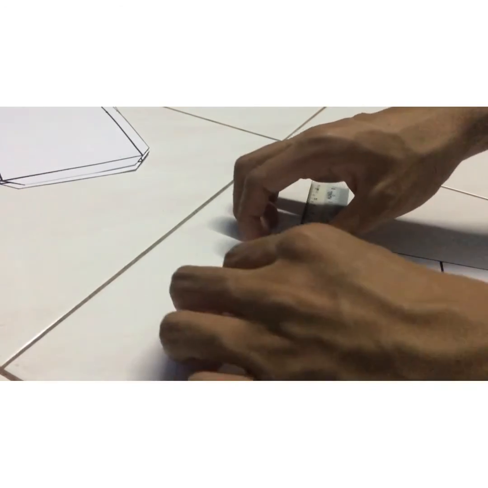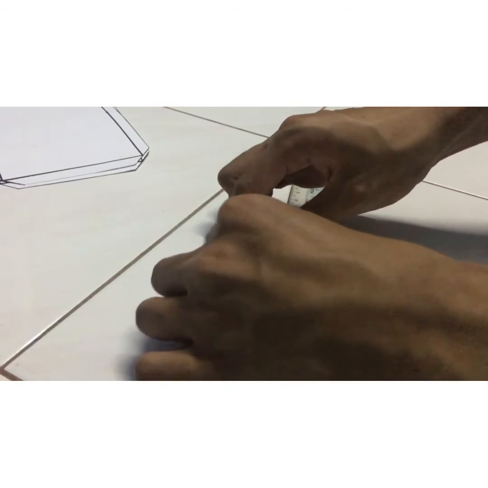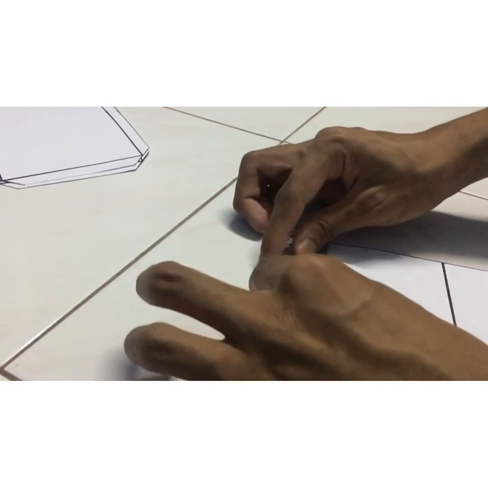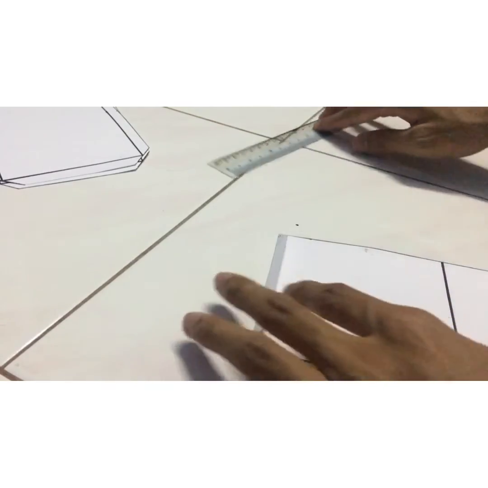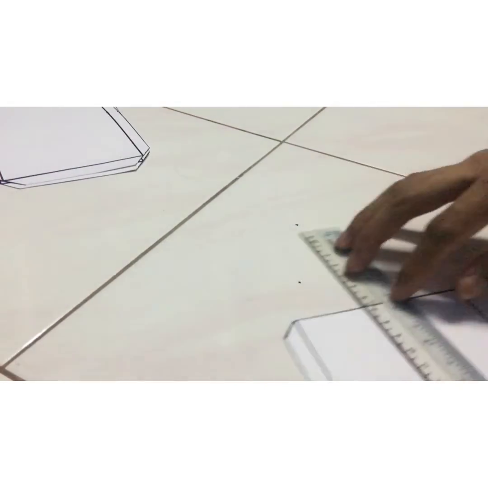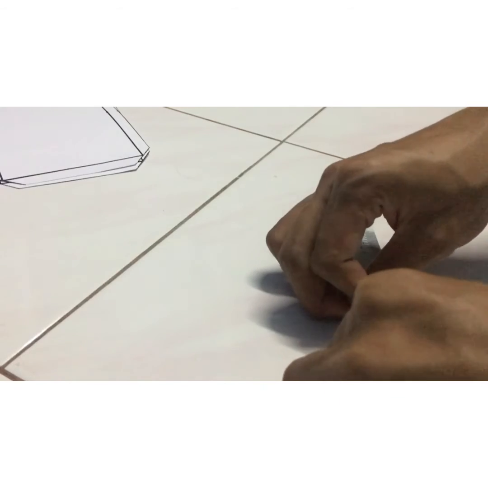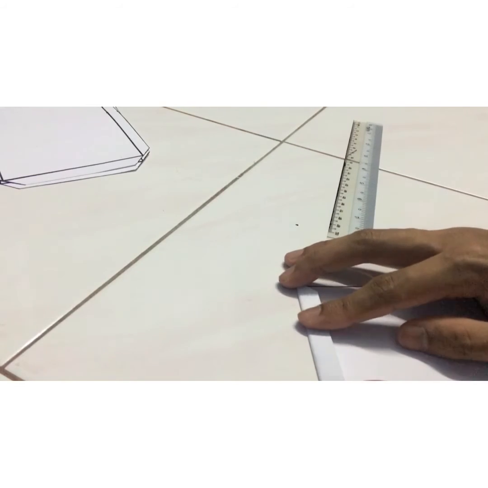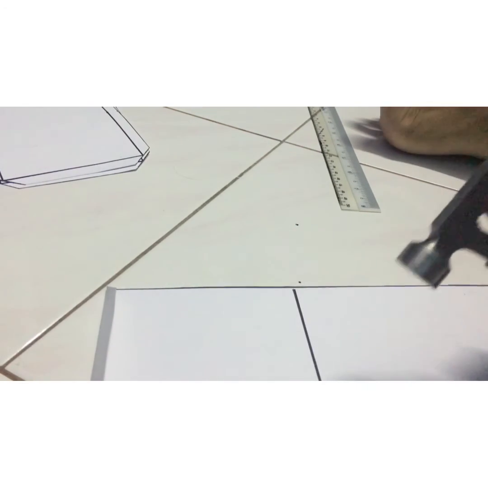So now continue hammering the end side of the sheet metal to get a full fold.